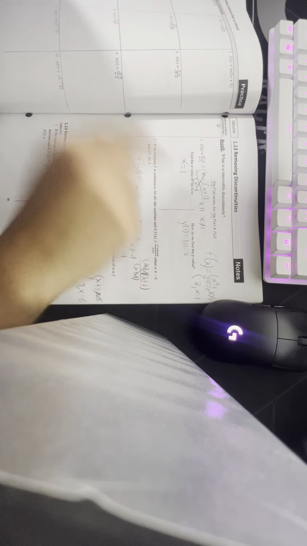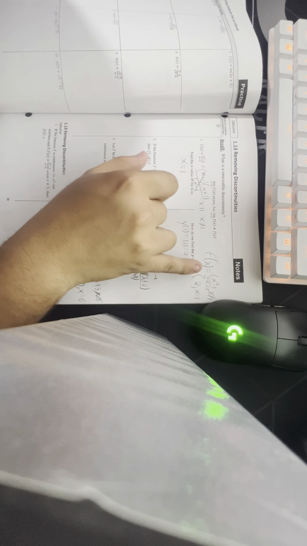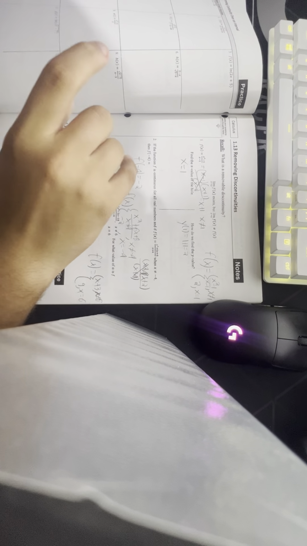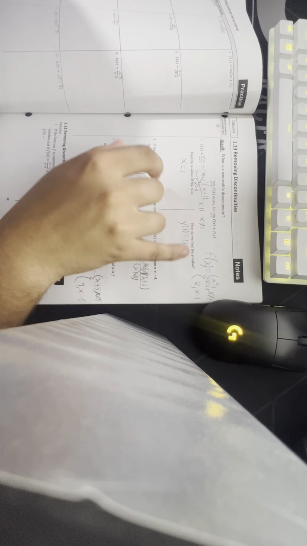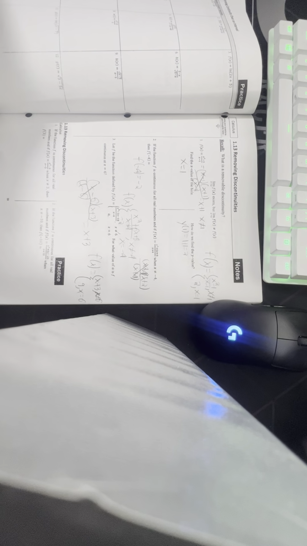So at f of x, we know that at x squared minus 1 over x minus 1, x cannot equal 1. And at 2, where f of x equals 2, x equals 1.